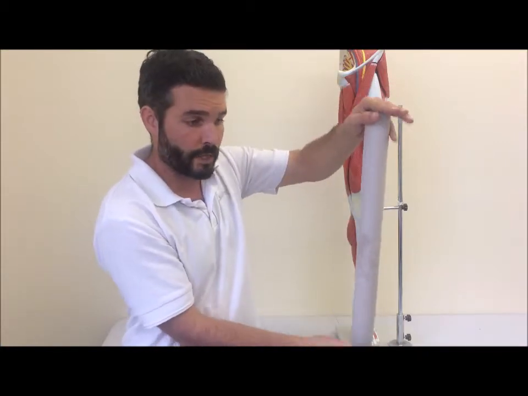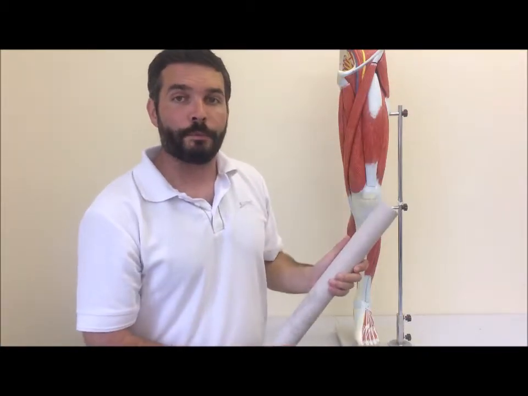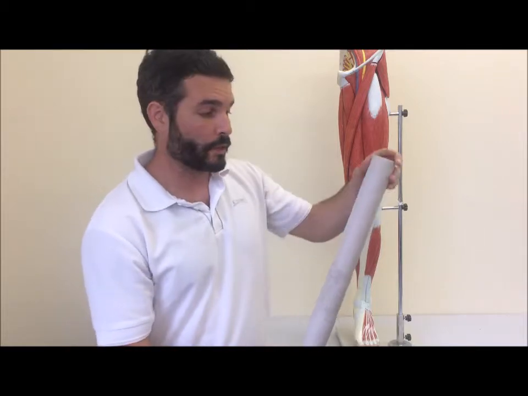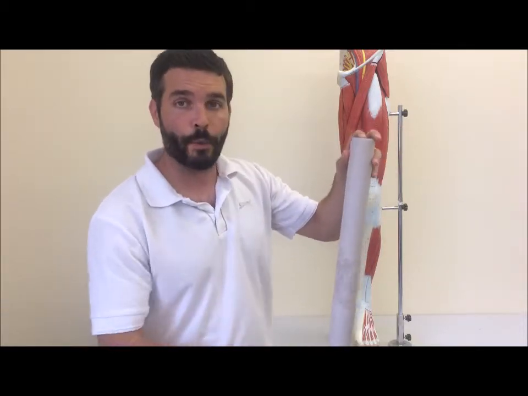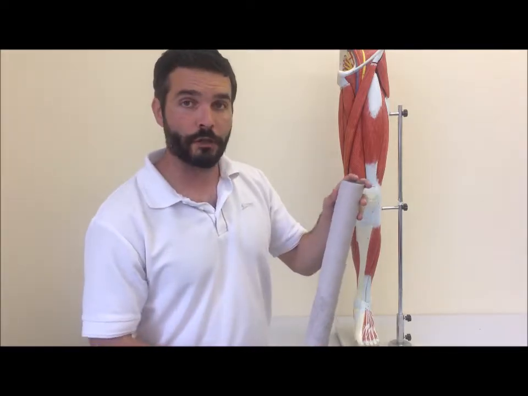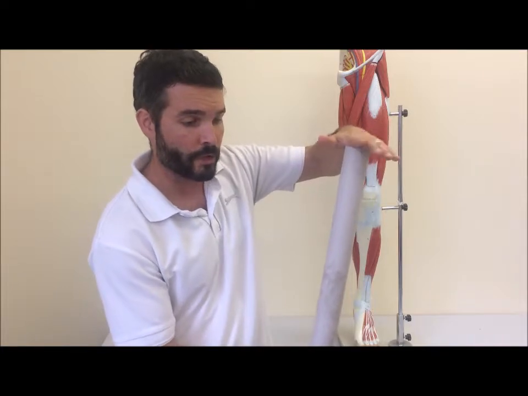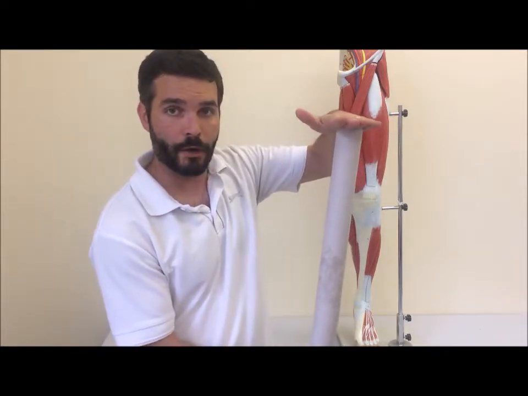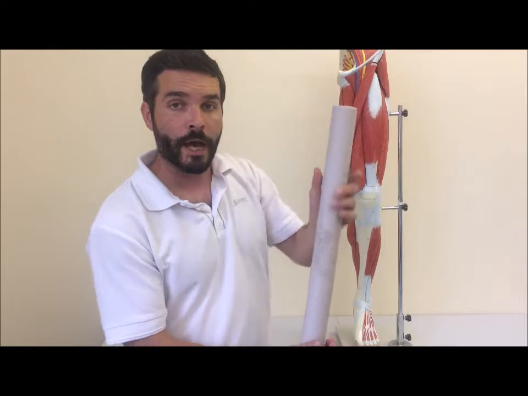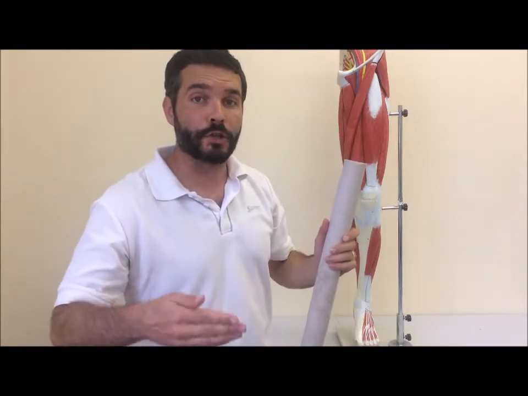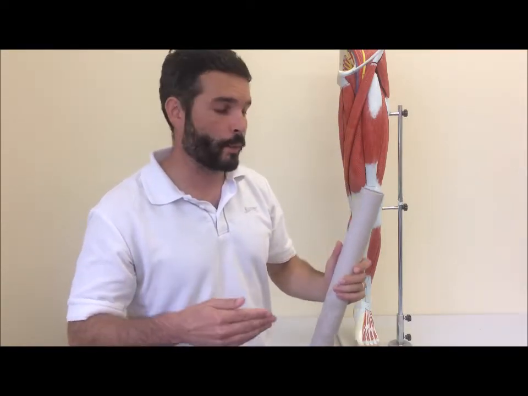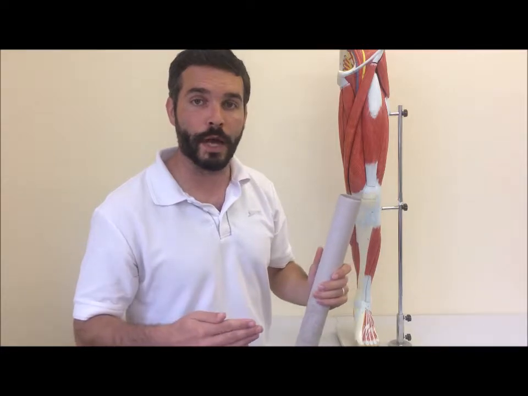The bone sort of gets squashed. Now, compression forces along the long axis of the bone are what encourage the bone to become stronger. The bone can tolerate those forces very well. It copes with them very well and actually encourages the bone to become stronger.